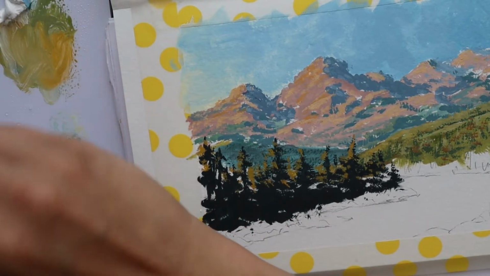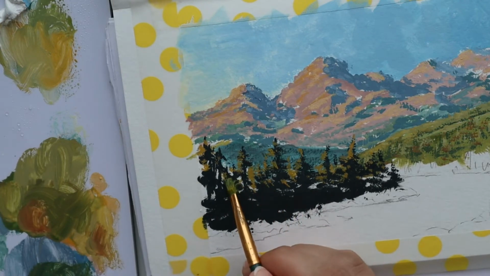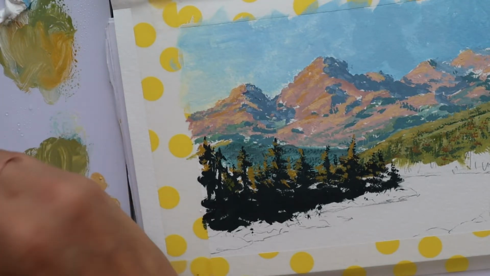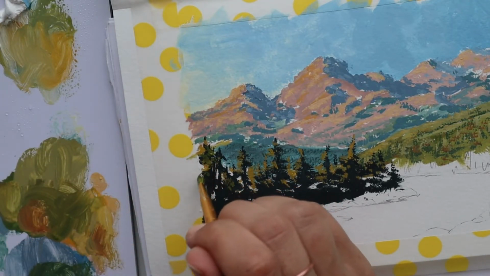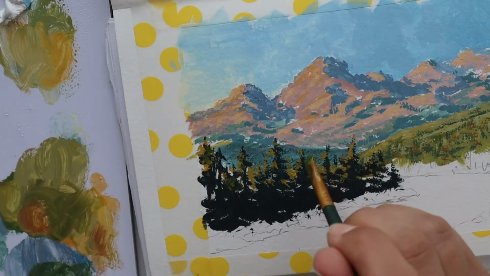And I'm gonna mix a little bit of the green and just put a little bit of the mid-tone so we don't have such a high contrast of shadow and highlight.